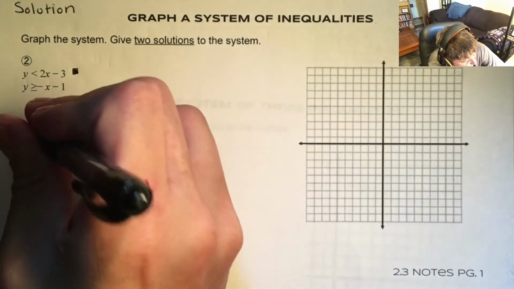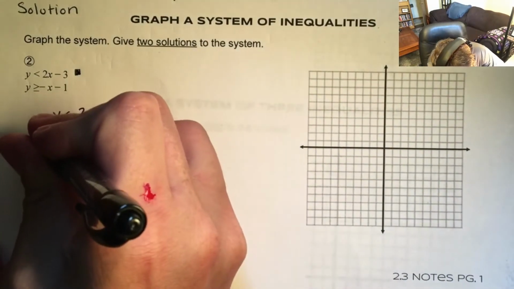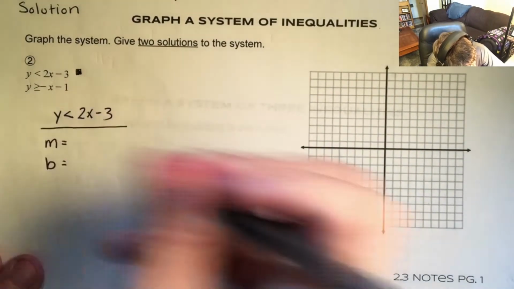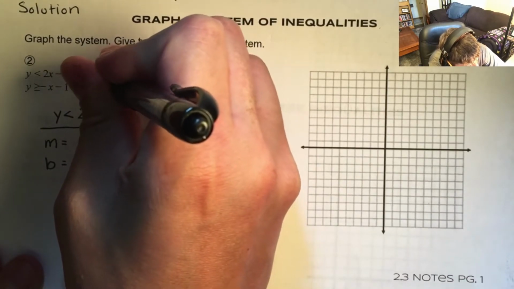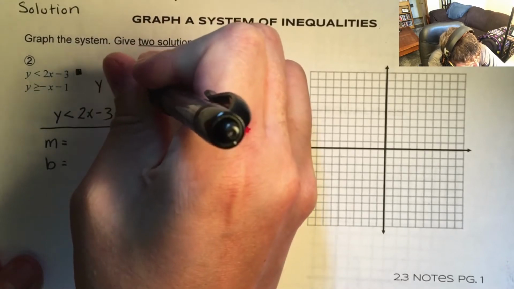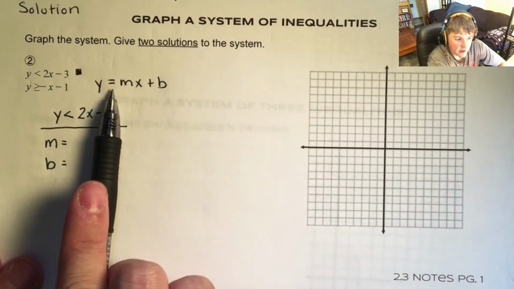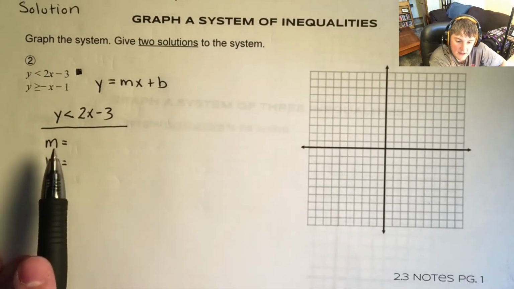So when I'm looking at this, I need to identify two things. I need to identify the m value, which is the slope, and the b value, which is the y-intercept. So this is kind of y equals mx plus b, but it's not always equal to, because it can be less than, greater than, less than or equal to, greater than or equal to. It can also be equals. So what's my m value?